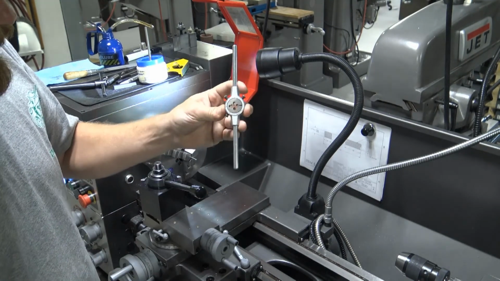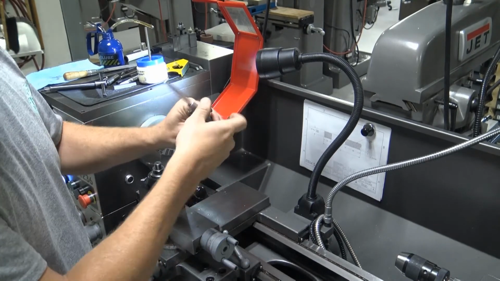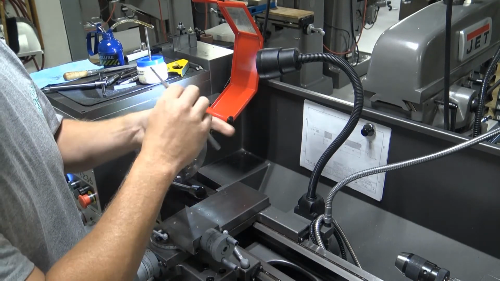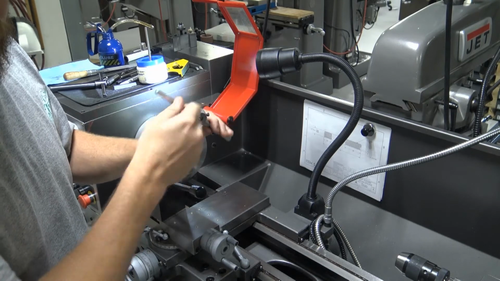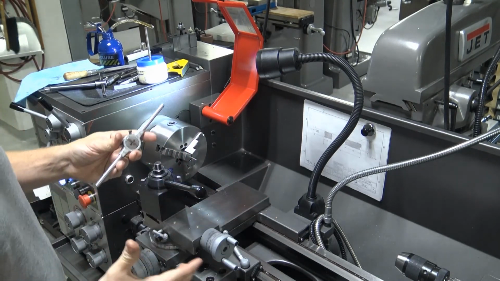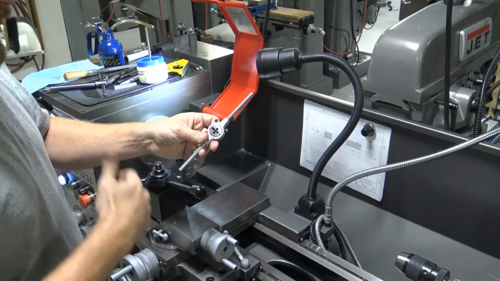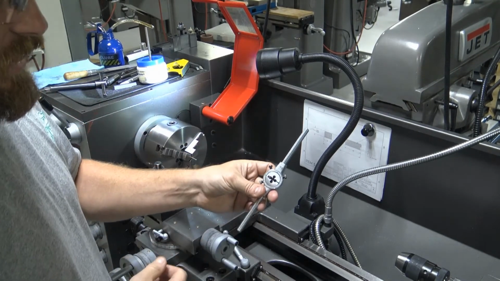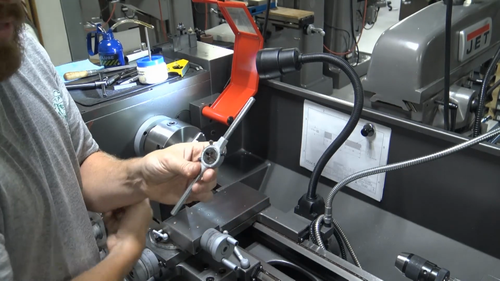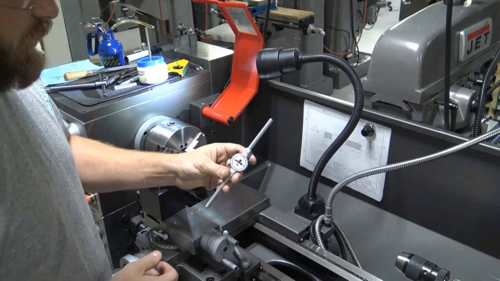To do this, all we're going to do is place it on there and start turning, and we'll turn it by hand, and that will cut the threads on. So there's a few tricks and tips that will help make this easier for you, because I've seen a lot of people have trouble with this. It's really easy, but it can also get a little tricky.